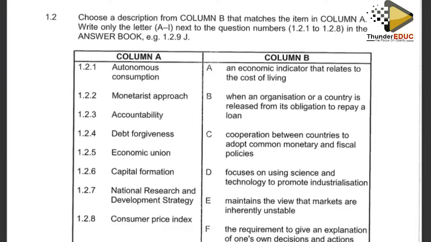So our 1.2 reads as follows. Choose a description from column B that matches the item in column A. Write only a letter A to I next to the question numbers and examples given there, where we have 1.2.1 to 1.2.8 in the provided answer table.